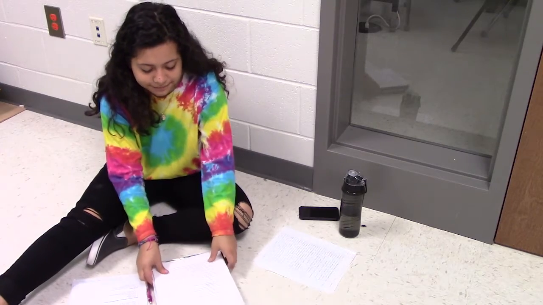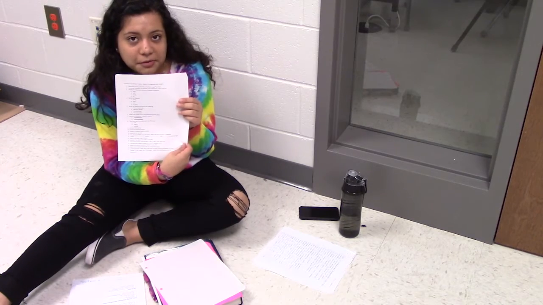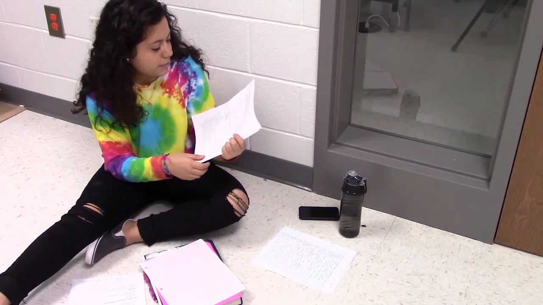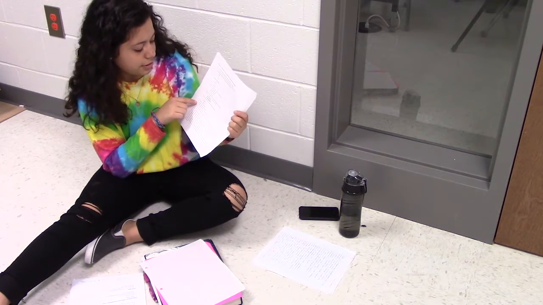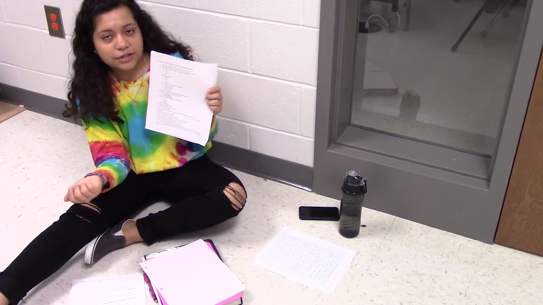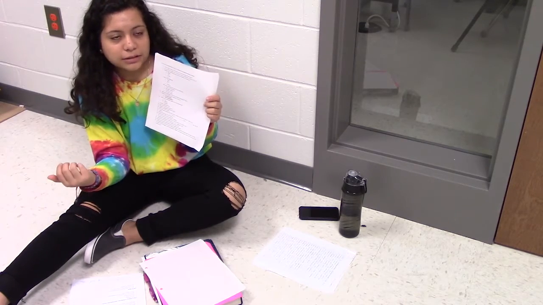So let's get started. As you see, this is the sheet that we're going to be working on today, and I'm going to be going over 1 through 8 or 10 maybe, and also conversions from grams to moles to moles to grams.